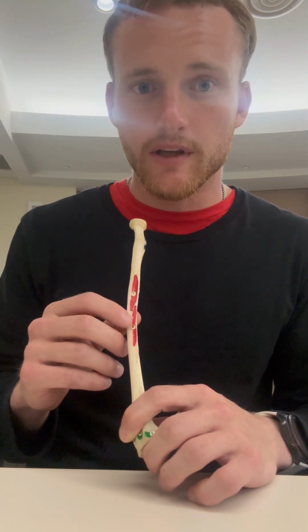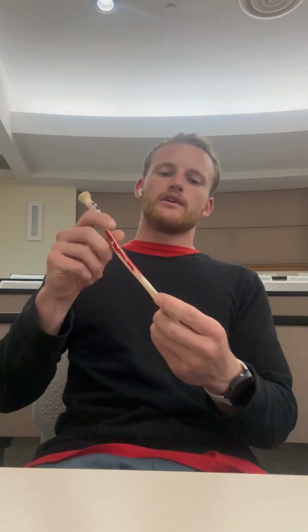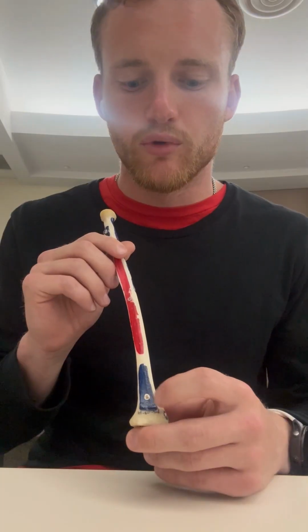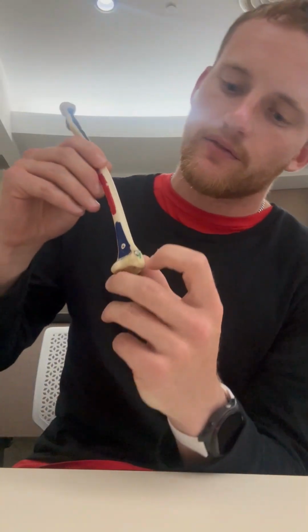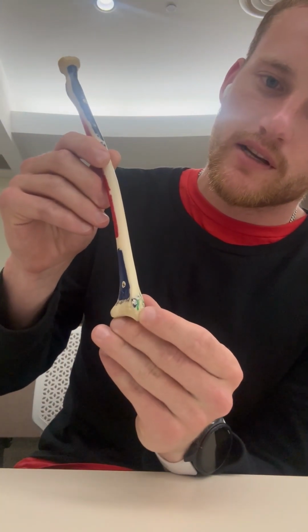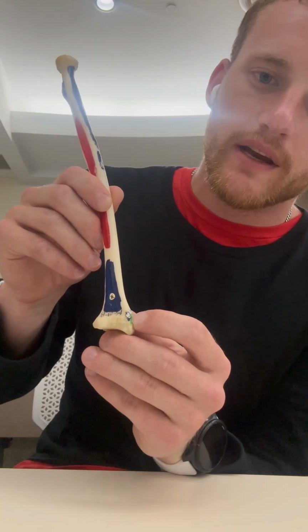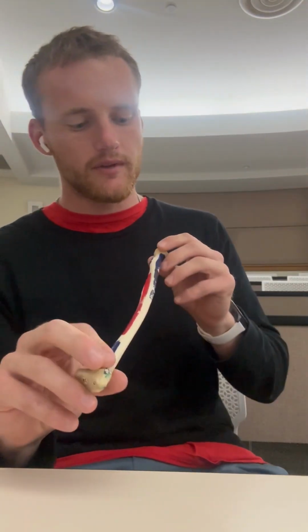extensor pollicis brevis. And then if we come down here to the far distal end on the anterior side, we have the insertion point for the pronator quadratus. And then finally down here on the styloid process, we have the insertion point for the brachioradialis. And that is all of the O's and I's for the radius.